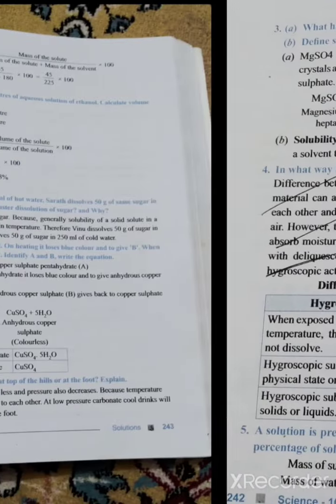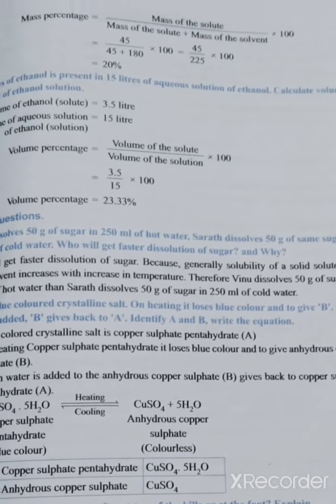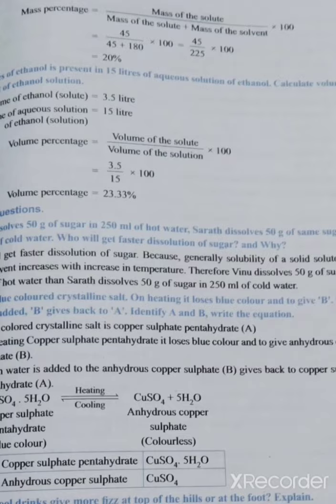Now we have to apply this in the formula. You should know the formula. Mass percentage is equal to mass of the solid by mass of the solid plus mass of the solvent, into 100. So 45 divided by 45 plus 180, into 100, that is 45 by 225 into 100. When you cancel using 5, you will get 20%, the mass percentage of the given solution.